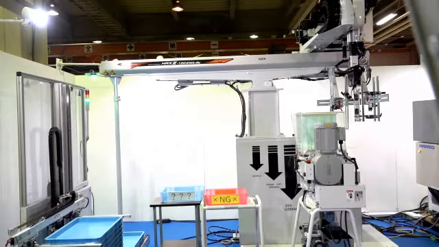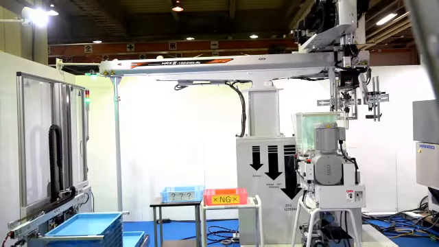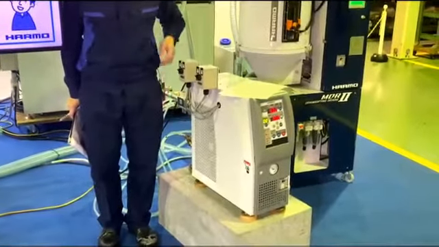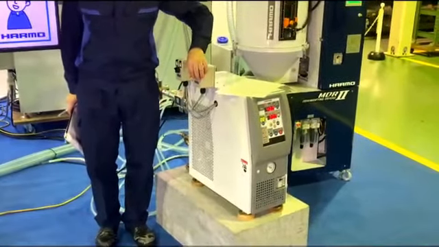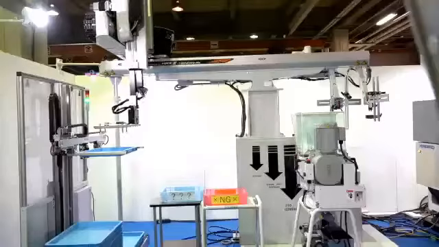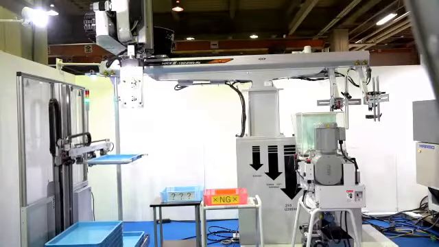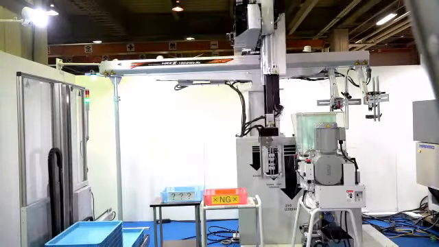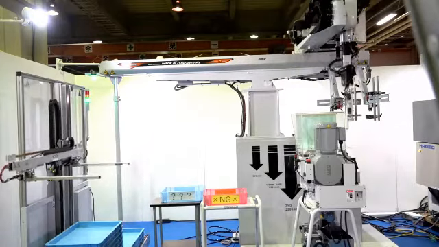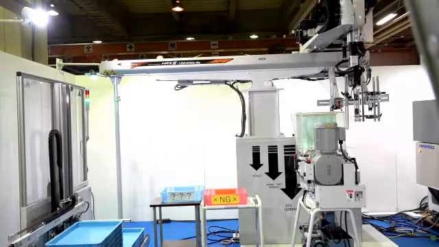To make this situation, we prepared a special switch. So, decrease the water flow, Otsuki-san. Switch on. Please see the signal tower of the robot. The color is changed. And then the robot was releasing the products to the box filling system.